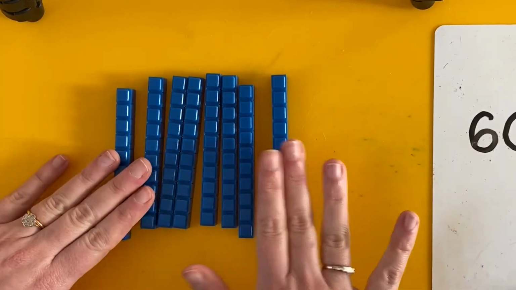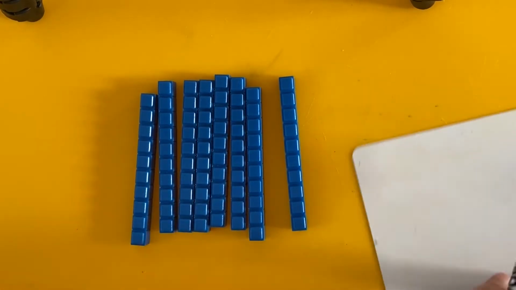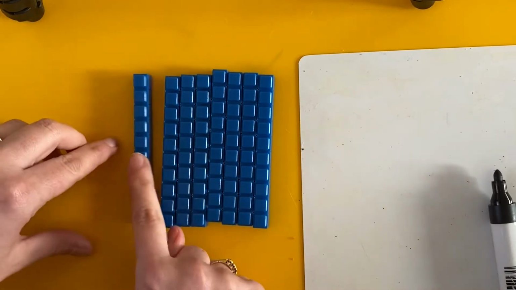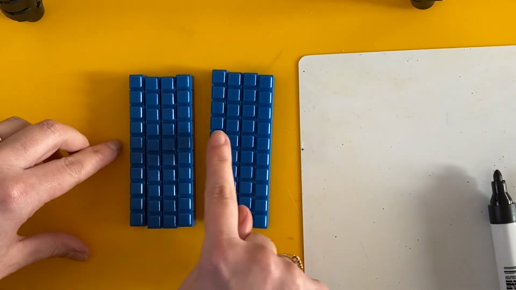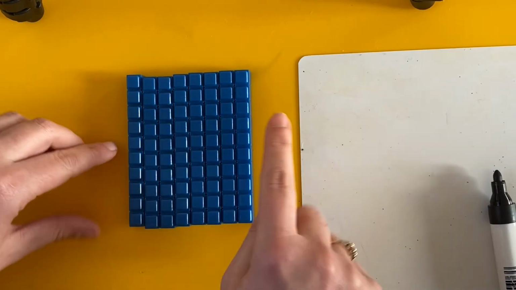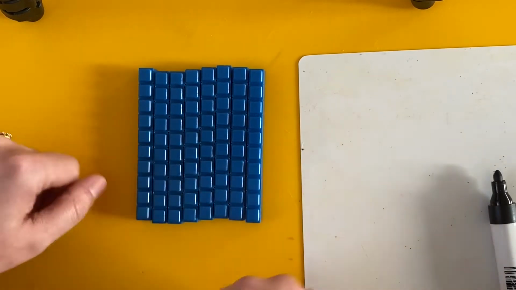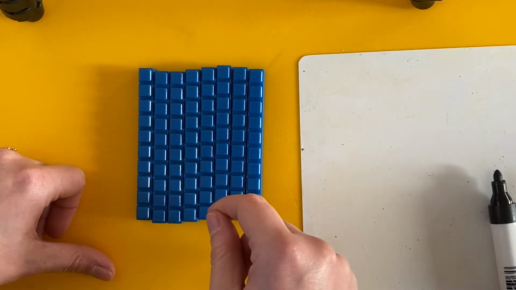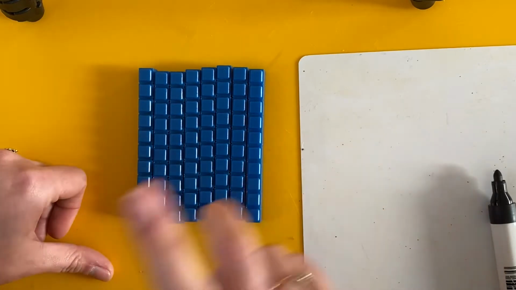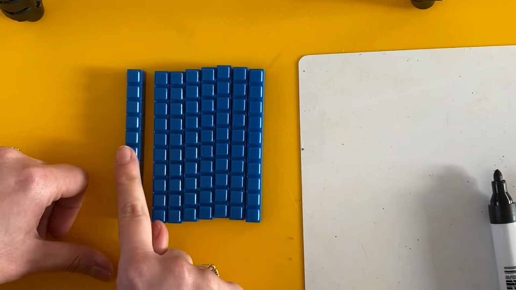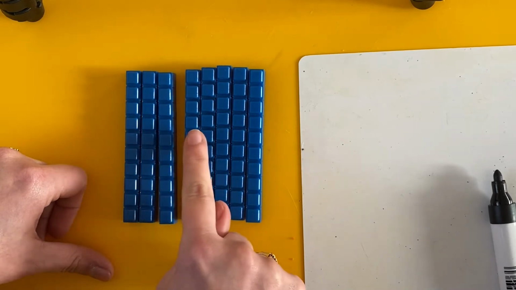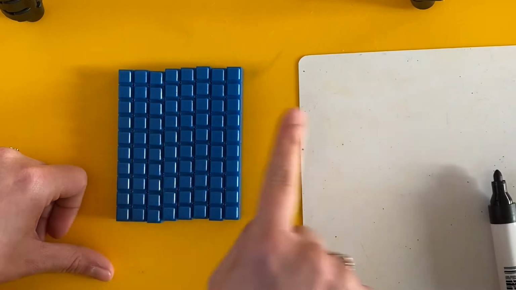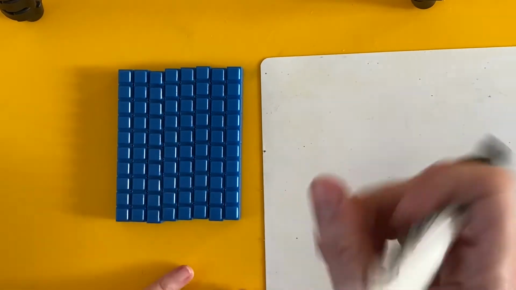Okay, let's take a look at these. Let's see how many we've got all together. 1, 2, 3, 4, 5, 6, 7, 8. Wonder if you can work out what that is all together in total. 8 lots of 10. 8 times 10. Let's count in tens to double check that. 10, 20, 30, 40, 50, 60, 70, 80. Okay, we have 80.